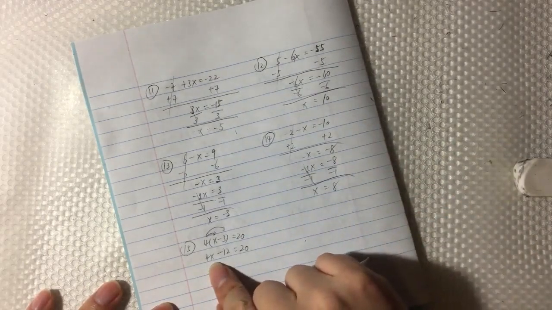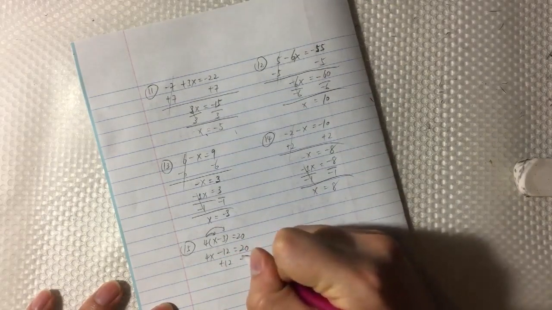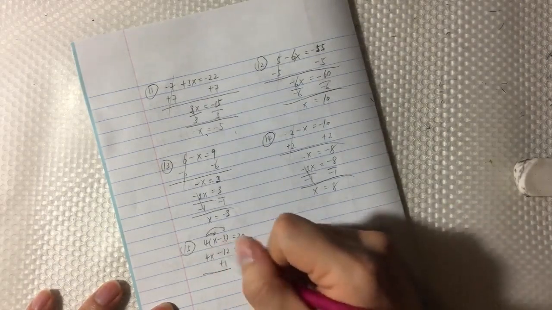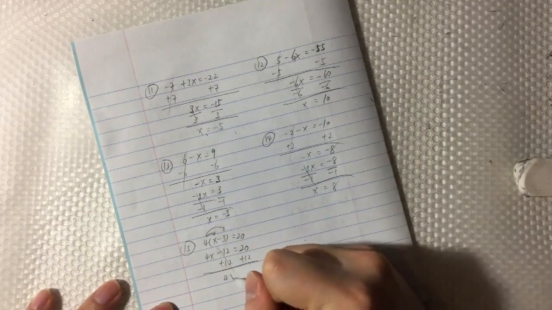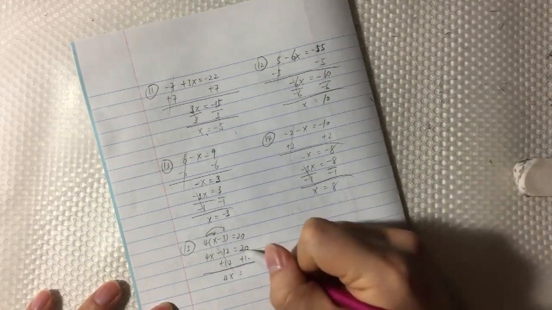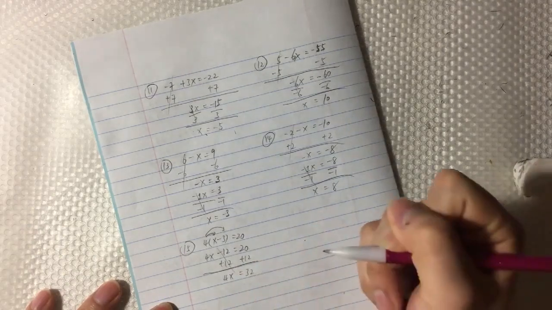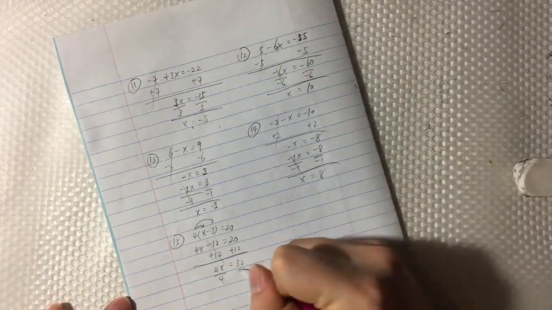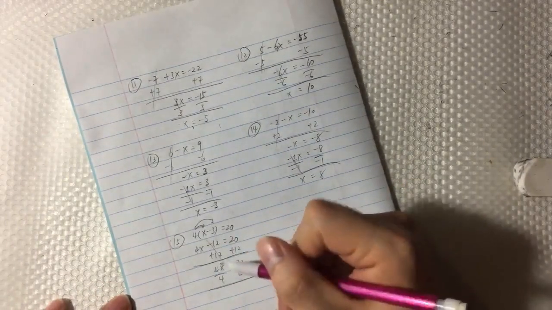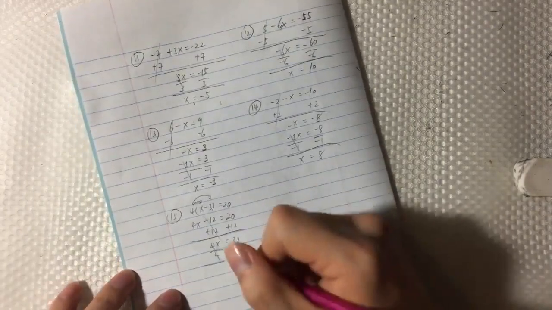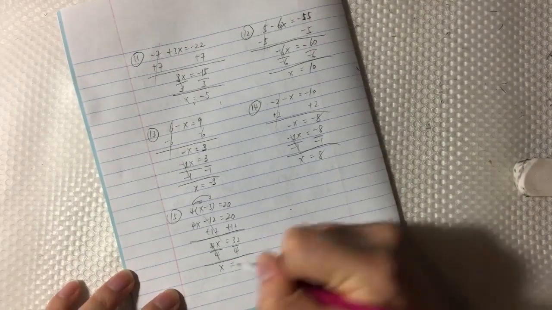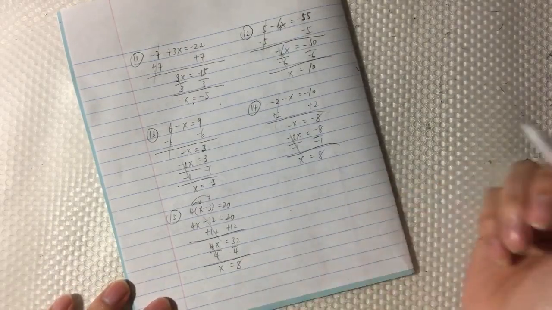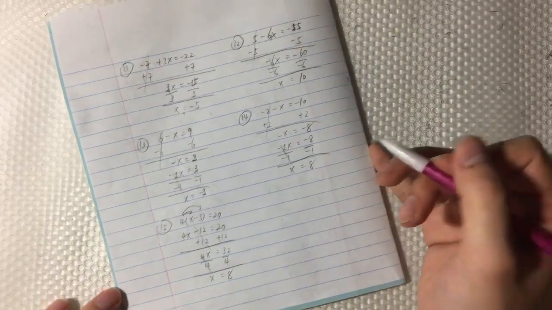In order to get x by itself, I can add 12 to both sides first. Negative 12 cancels positive 12. So on the left side, I get 4x by itself. On the right side, 20 plus 12 is 32. Then I divide both sides by 4. Number 4 on the top and the bottom get cancelled. On the left side, I get x by itself. On the right side, 32 divided by 4 is 8. So the answer is x equal to 8.